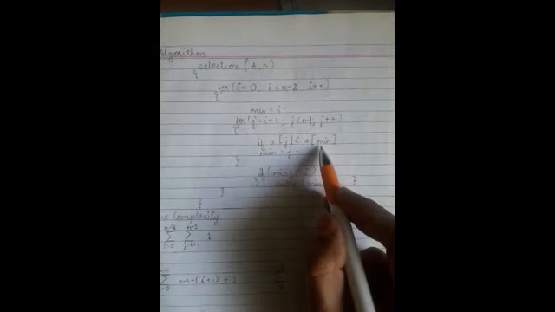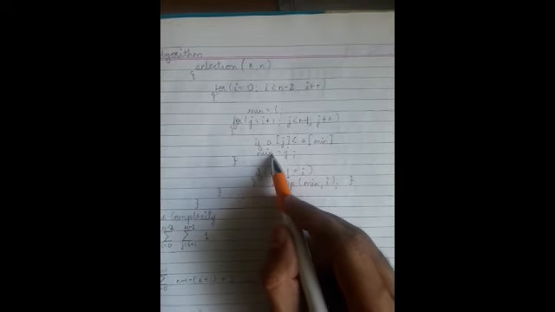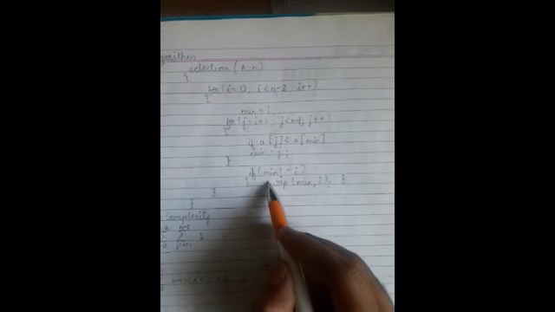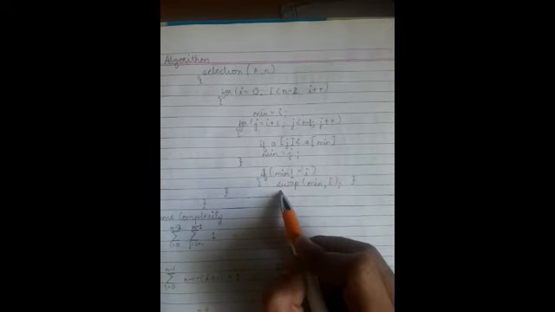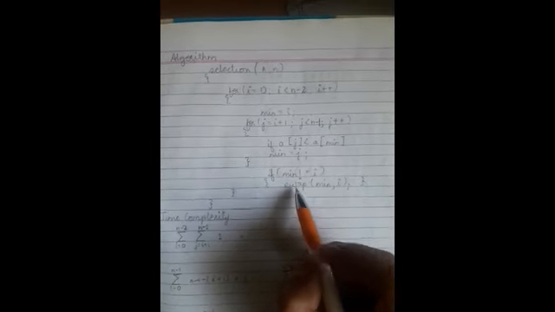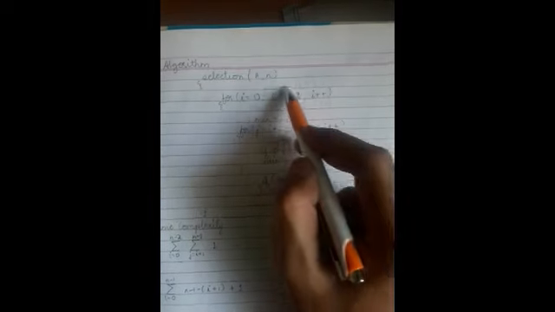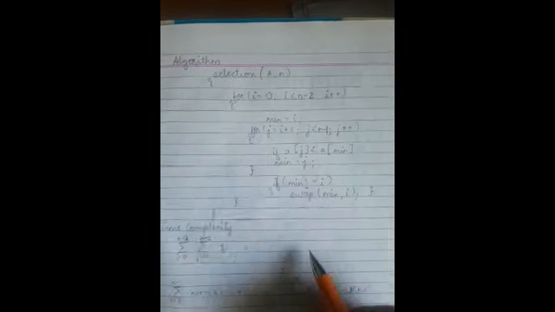Then comparison takes place. If A of j is less than A of min, then assign the value of minimum to j, and then swapping takes place. When we reach the minimum element in the array, then swapping takes place. So this is the function which performs selection sort.